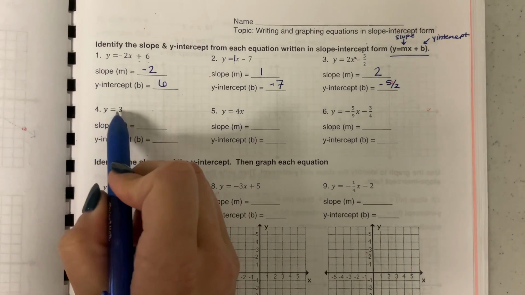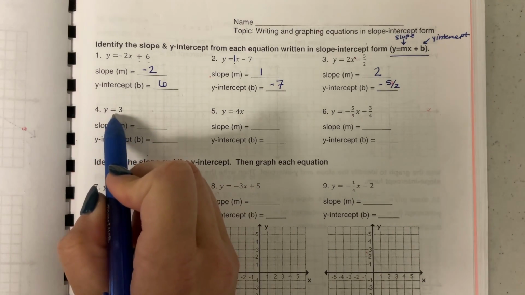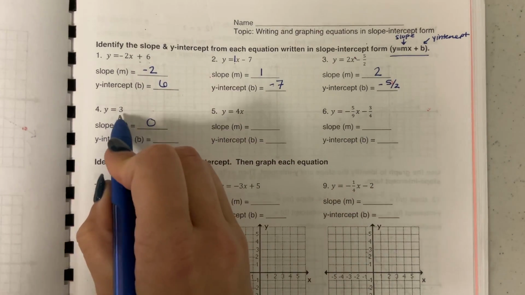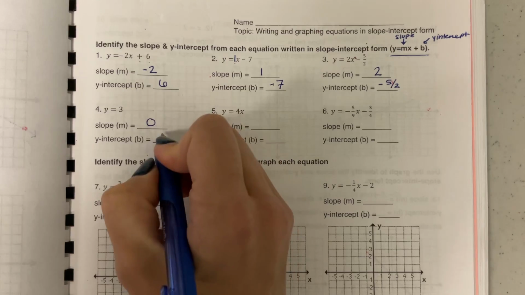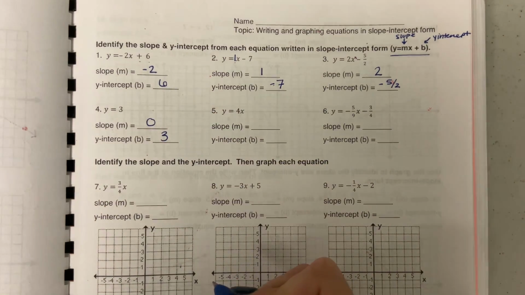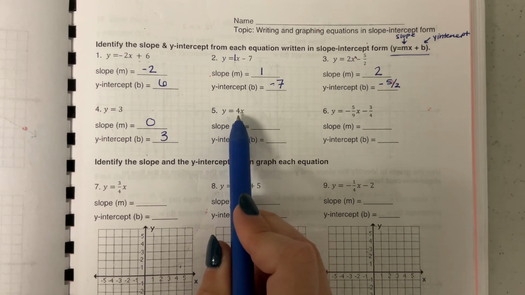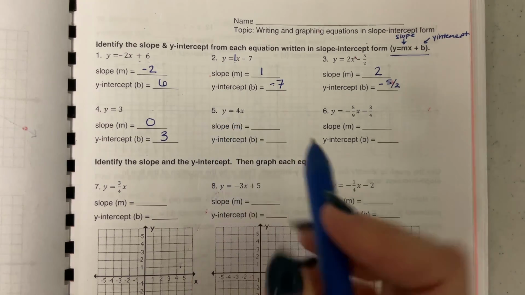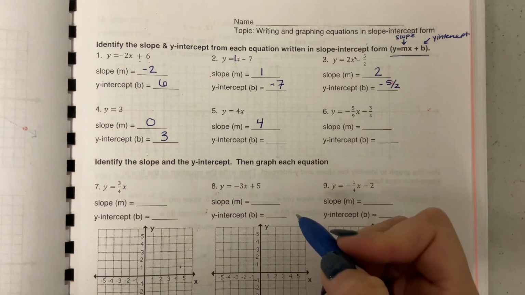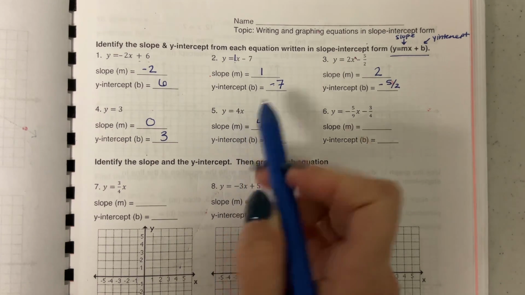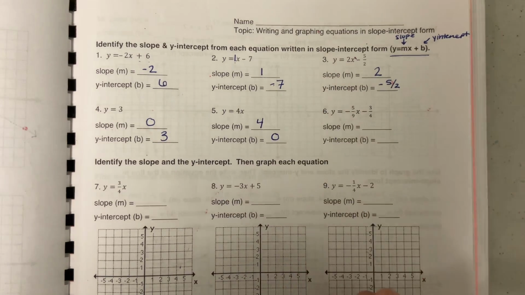For number 4, y equals 3. There's no mx piece, so we can write that with a slope of 0. The y-intercept is our positive 3 left in the equation. Number 5, y equals 4x. The mx piece is our slope, so we can put 4 in for that value. There is no y-intercept at the back of that equation, so we can put a y-intercept of 0.